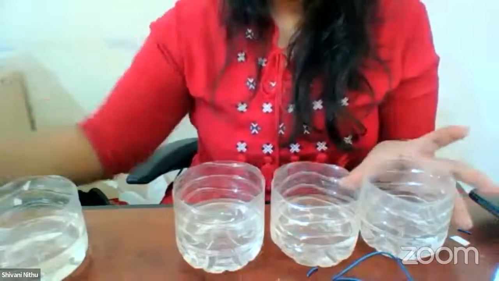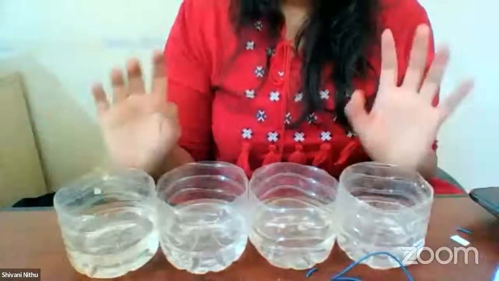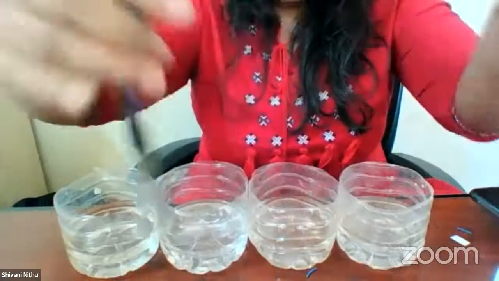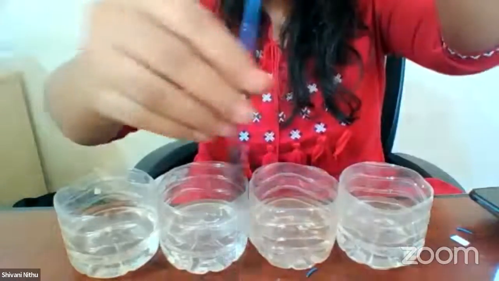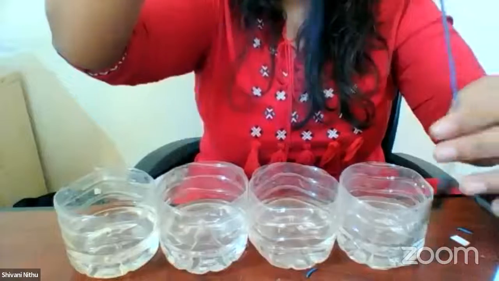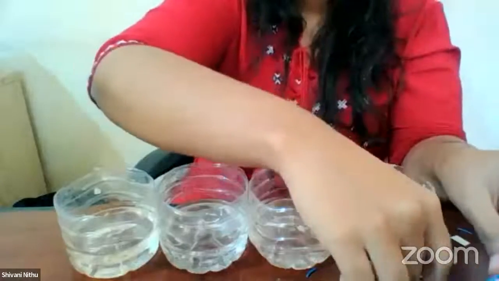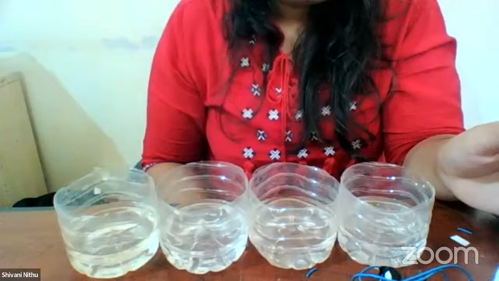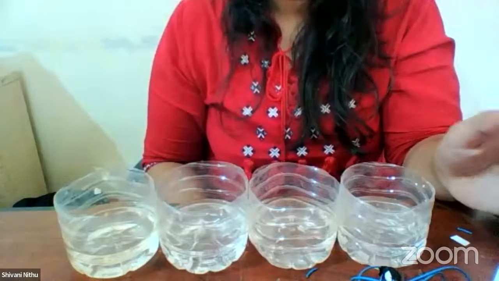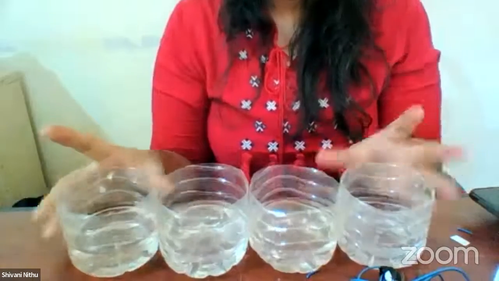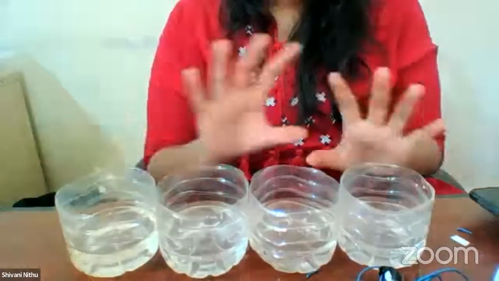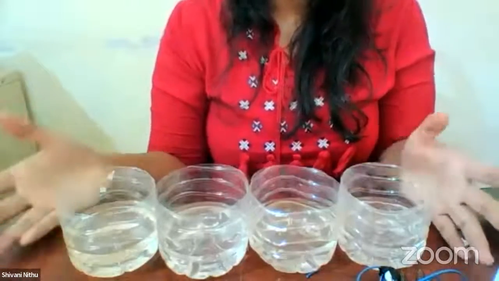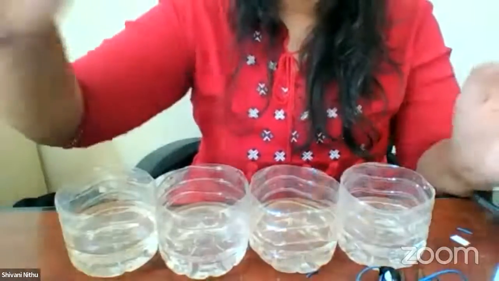So in each of these bottles, I've added 100 ml of water. These are the connections I have already made. Ma'am, I have two bottles, so I will be able to make 2 setups at one time. Okay, I guess it would be good if you arrange 4 and you can see how the rate of reaction is affected with concentration. It would be really good if you observe that.